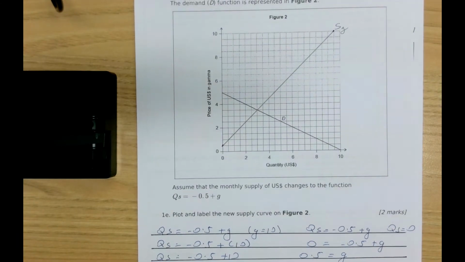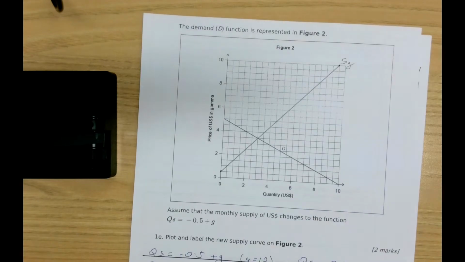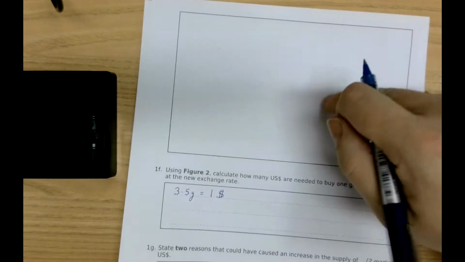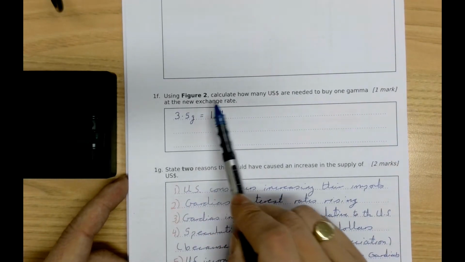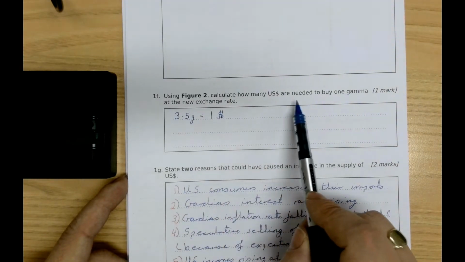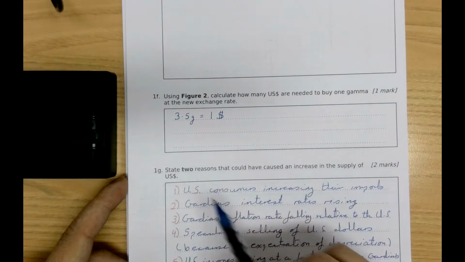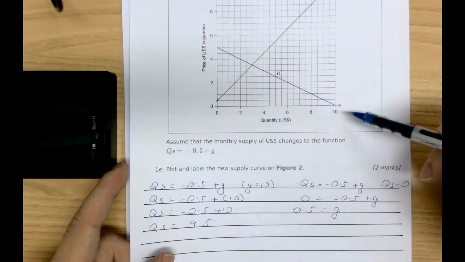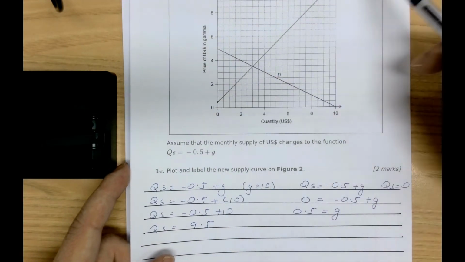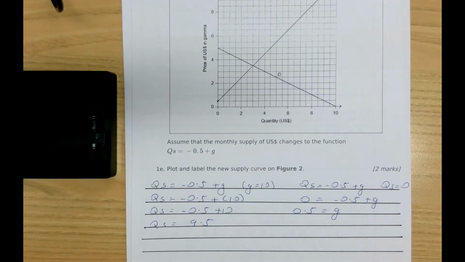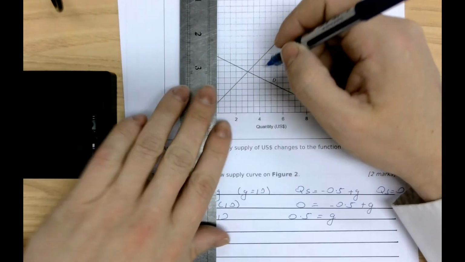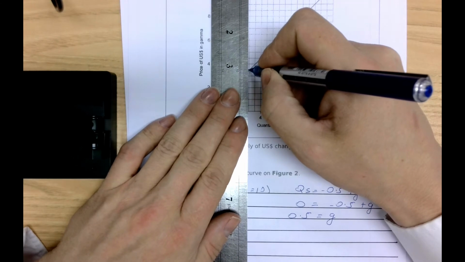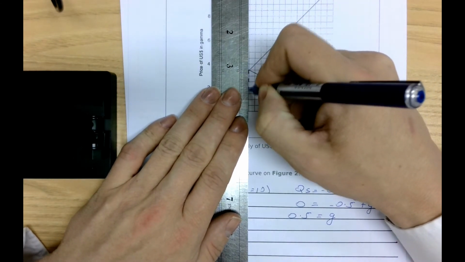Right, excellent. Now the next question then is, I could have worked it out there, but I didn't want to because I wanted you to see it while I was working it out. Using figure 2, calculate how many USD are needed to buy 1 gamma in the exchange rate. Now, this is very important, and they'll always try and catch you out in many ways. This is the demand for USD and the supply of USD. So the very first thing I'm going to do now is get back out my trusty ruler. I'm going to do it in pen just so you can see. Always do this stuff in pencil.